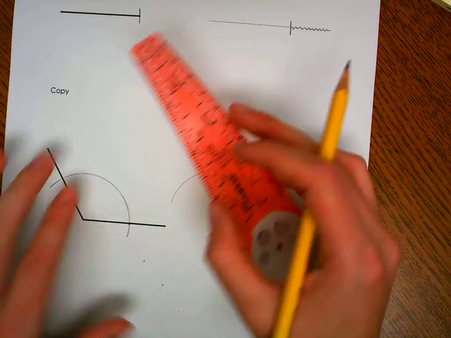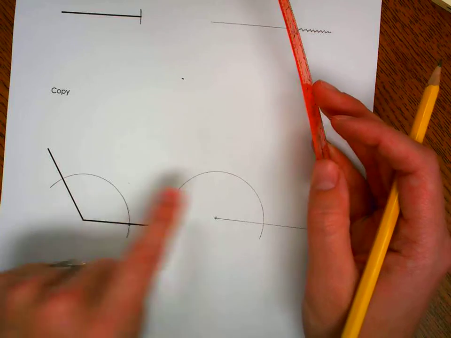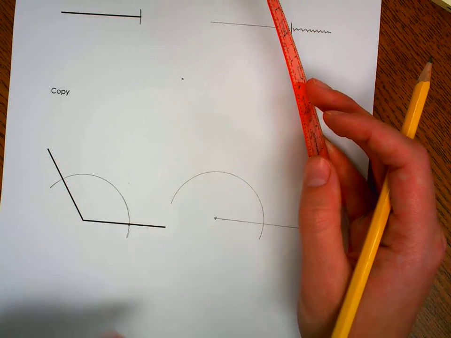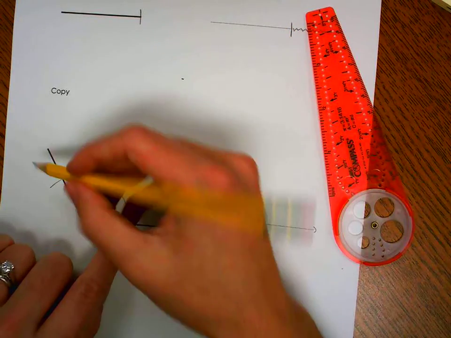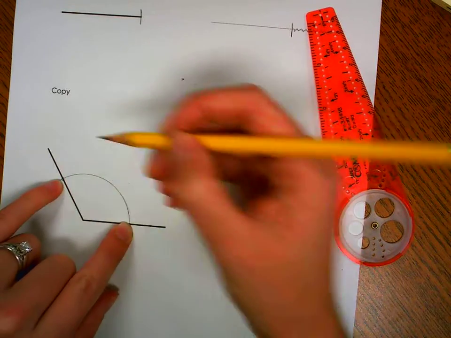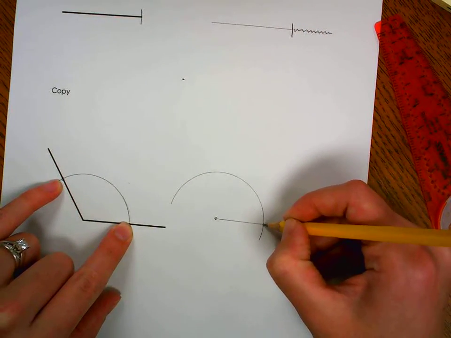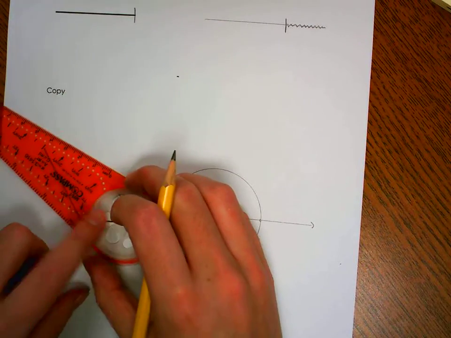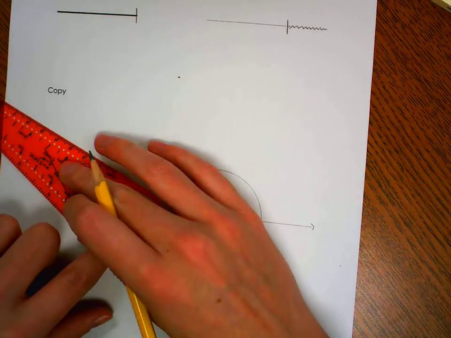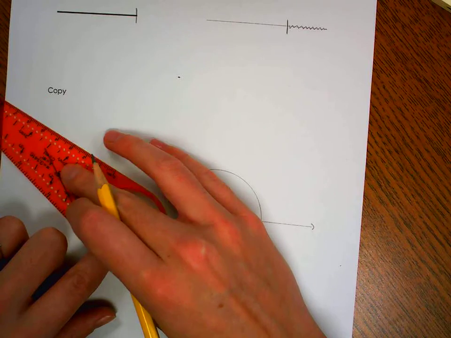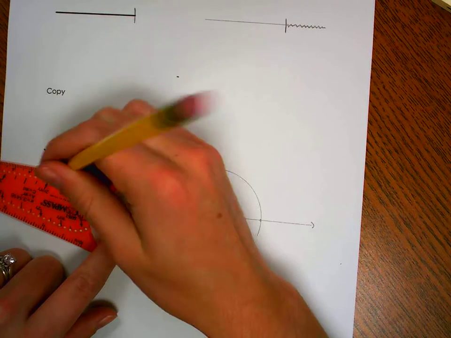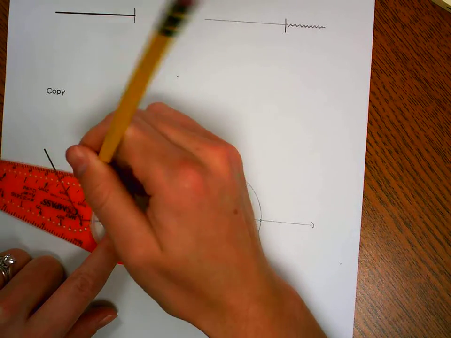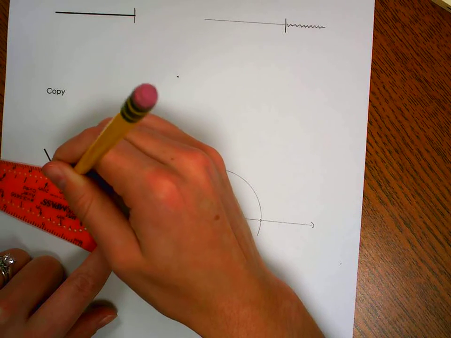Well, my next step is saying, okay, now that I have the same sized arc here and here, if I measure the distance from this intersection to this intersection, that should be the same distance from this intersection to wherever my intersection is going to be. So I'm going to take my brass ring, and I'm going to find the spot that best matches up. That's right in between here, right here. Okay, so that's the 1, 2, 3, 4, 5, 6, 7, 8, 9th spot.